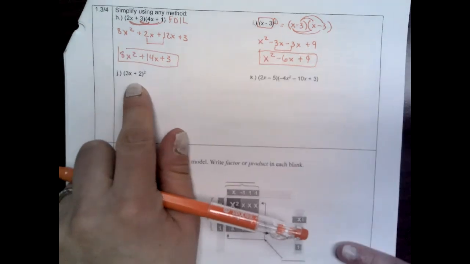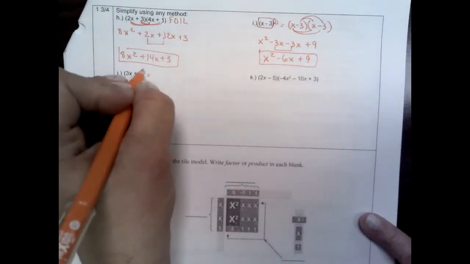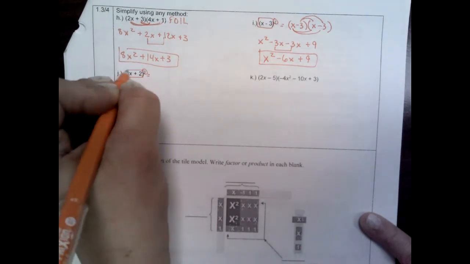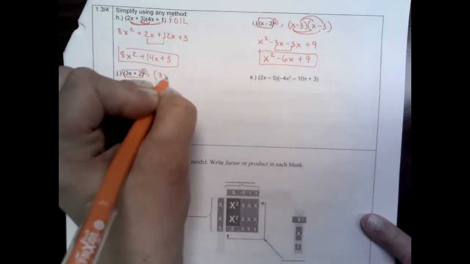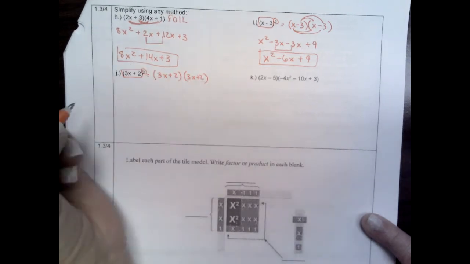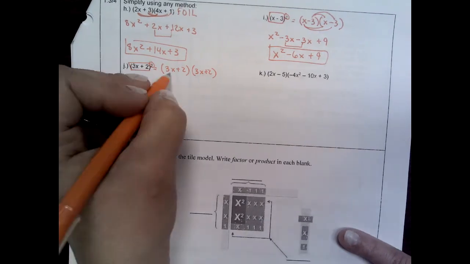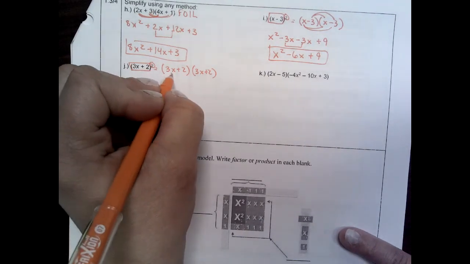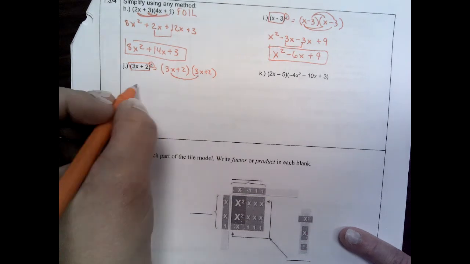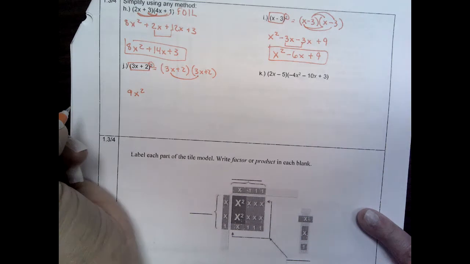3x plus 2 squared. Okay, so remember that the squared is on this whole thing. So that really means 3x plus 2 times 3x plus 2. And just because these are binomials, I prefer foiling, so I'm going to FOIL again. So I'm going to do my first times my first. So 3 times 3 is 9. X times x is x squared.